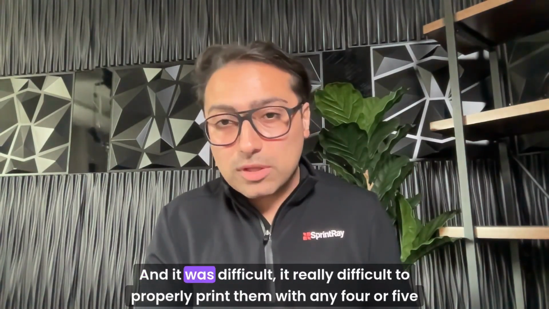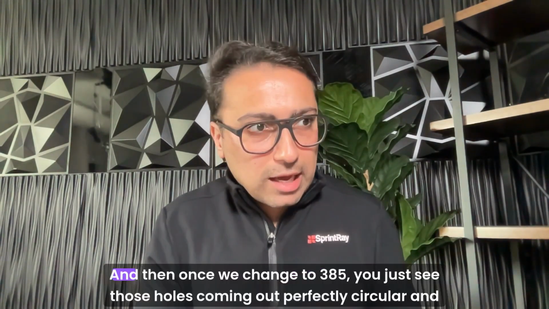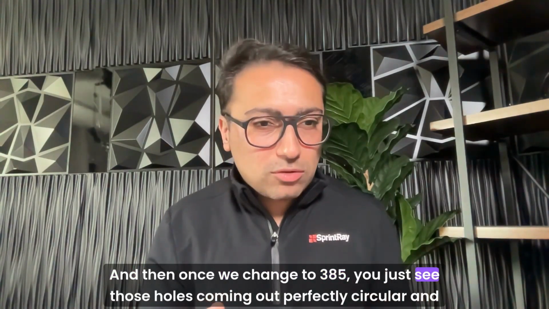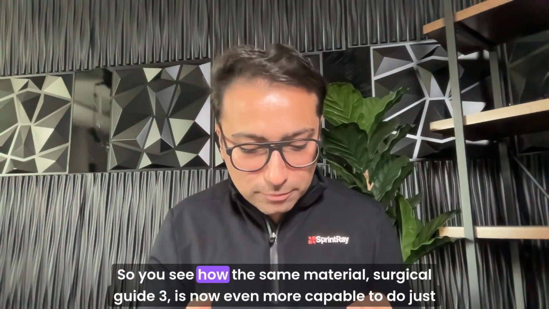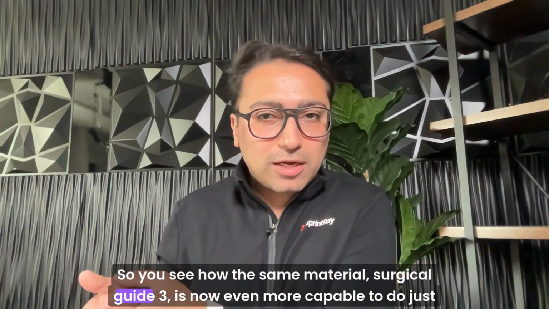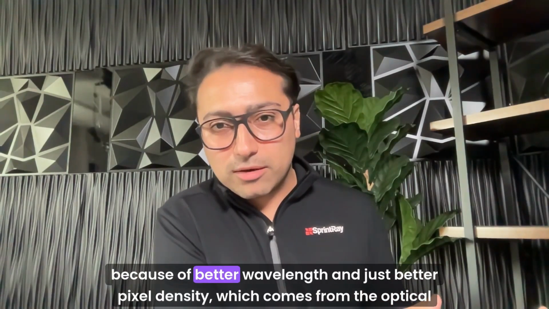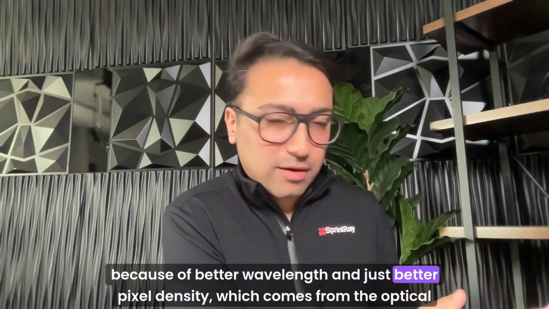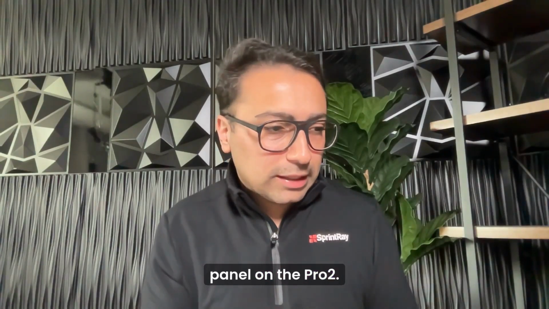And it was difficult. It was really difficult to properly print them with any 405 printer. And then once we changed to 385, you just see those holes coming out perfectly circular and without any support. So you see how the same material, Surgical Guide 3, is now even more capable just because of better wavelength and just better pixel density, which comes from the optical panel on the Pro 2.